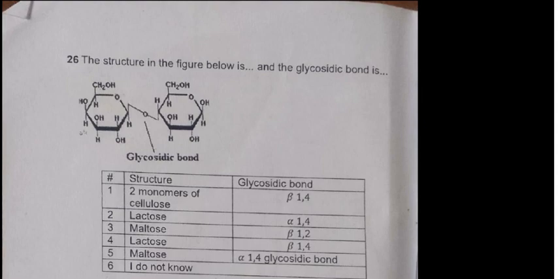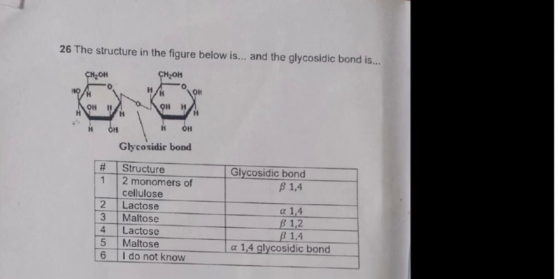So let's see the answer. We have option 2 and option 4 as the answers. Let's go now to the glycosidic bonds. The glycosidic bond for this one is a beta glycosidic bond, because the OH here on galactose was above, which makes it beta galactose. So 4 is the correct answer.